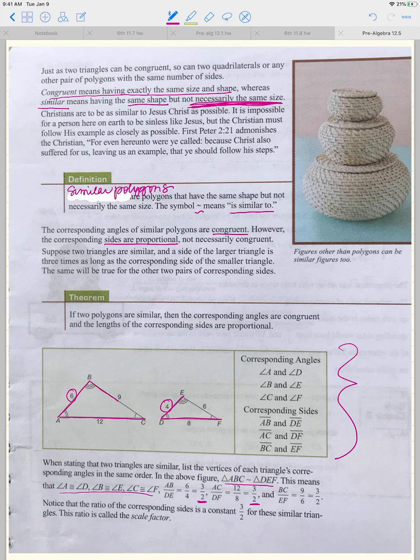Then look at side BC and its ratio to EF. That is 9 to 6, which is also 3 over 2. Notice that the ratio of the corresponding sides is a constant 3 to 2 for these similar triangles.